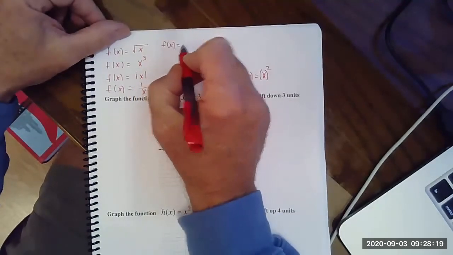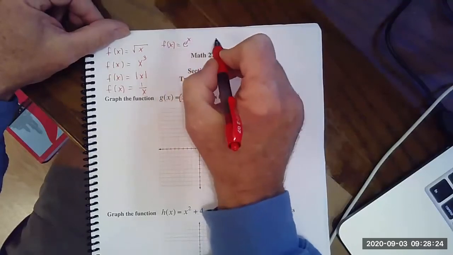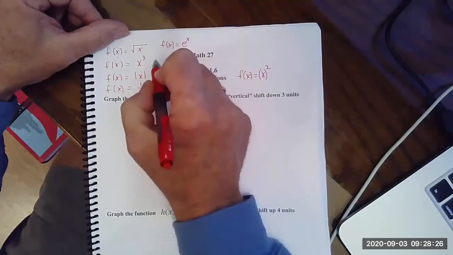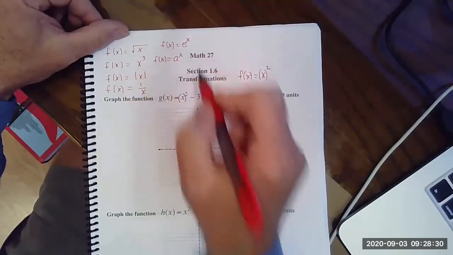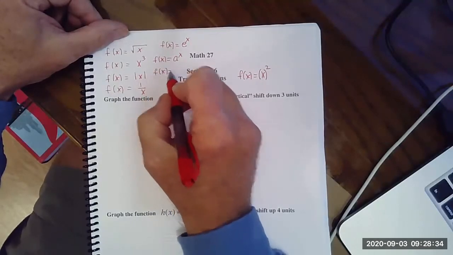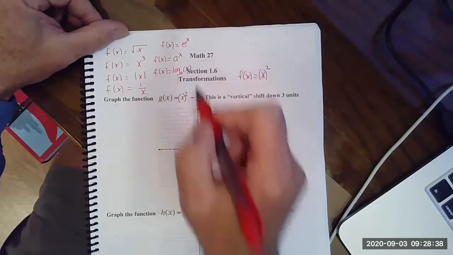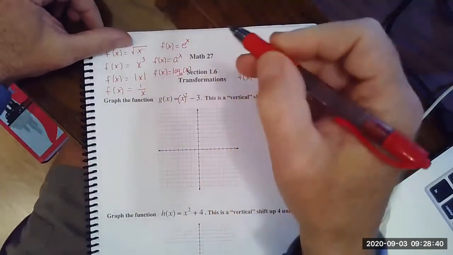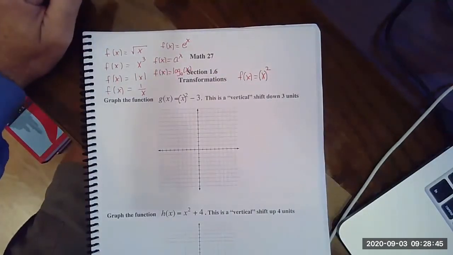Later on, it'll be, say, e to the x, or you could have a to the x. Those are exponential functions. You can have a log function. You will have a log function, log base a of x. That's a base function. And that's it for you guys. I'll just stop right there.